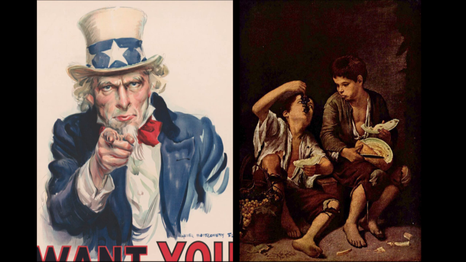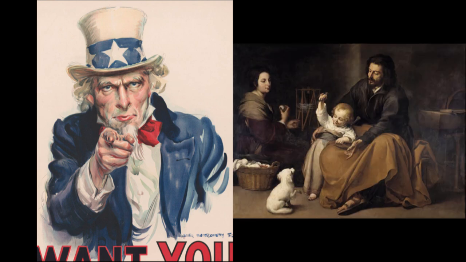Bartolome Esteban Murillo's boy on the right wears a suit coat and has his right arm bent, like Uncle Sam does. Next, looking at the Holy Family with a Bird, painted around 1650 by Bartolome Esteban Murillo. It's at the Museo del Prado in Madrid. Jesus raises his hand with his right wrist extending out from his white shirt cuff, similar to Uncle Sam's right wrist extending out from his white shirt sleeve.